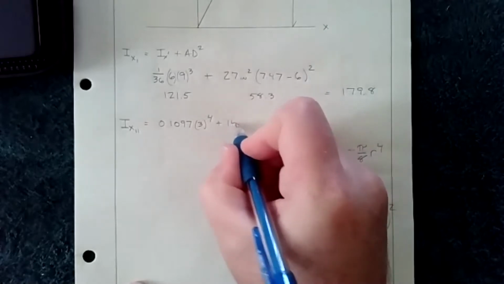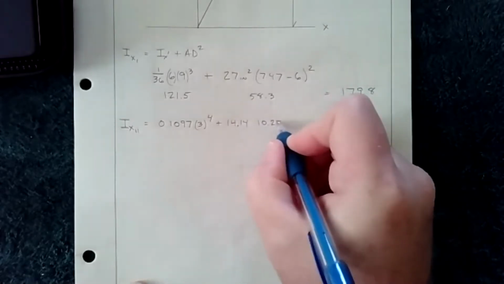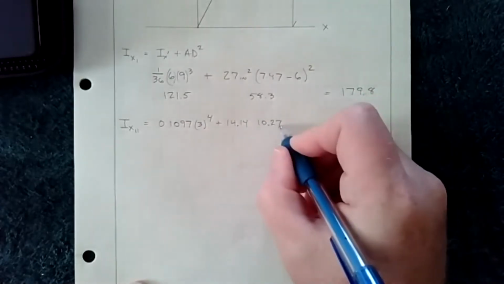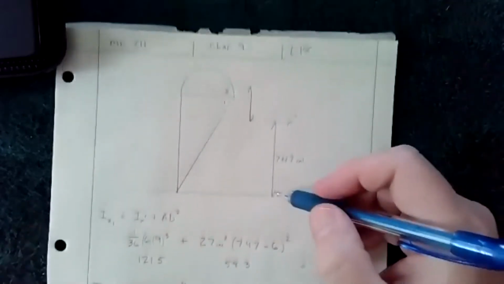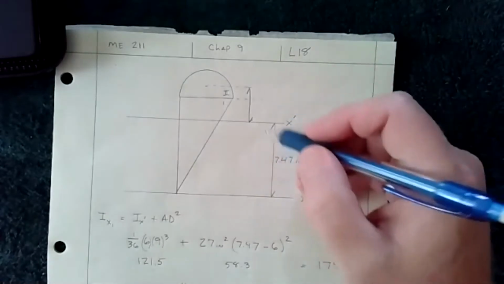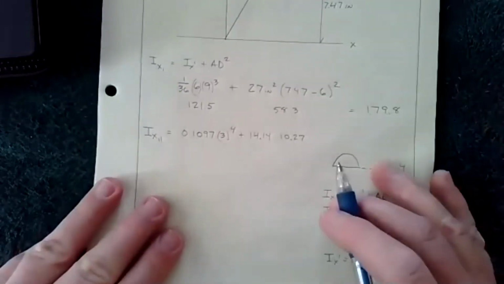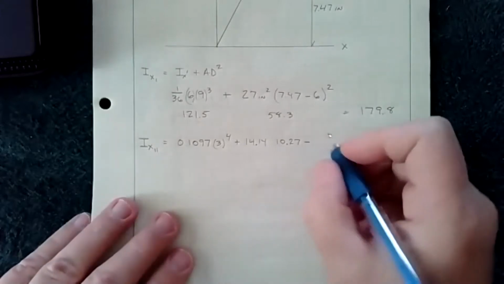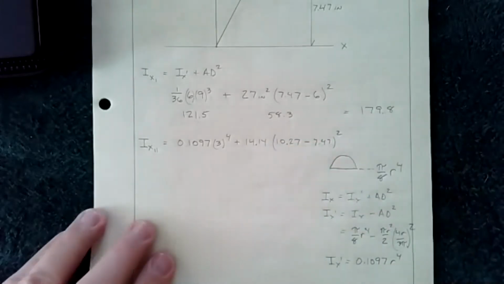Well, my area was 14.14, and the distance would be 10.27, because that's the distance we found earlier to the centroid. That's essentially 9 plus this 4 over 3 pi, right? So this distance all the way up to here would be the 9 inches of the height plus this little bit. So that's the 10.27, and then we subtract from that our centroid, which is 7.47. That's squared.